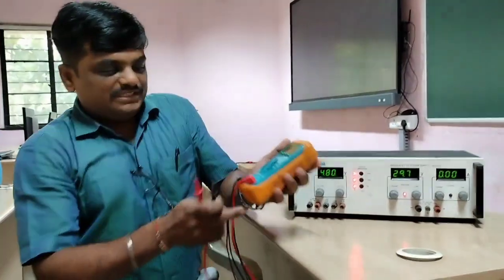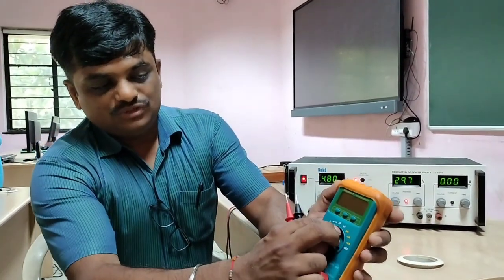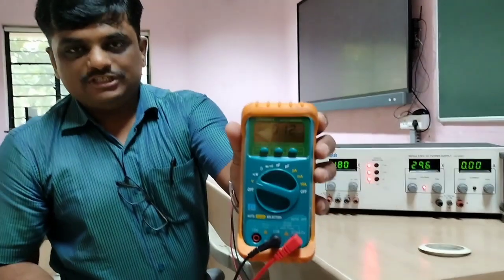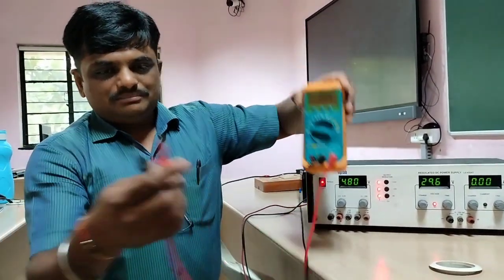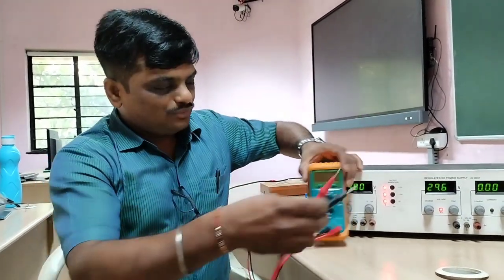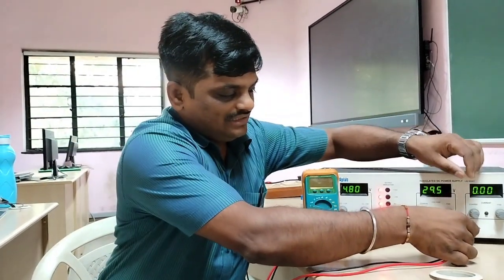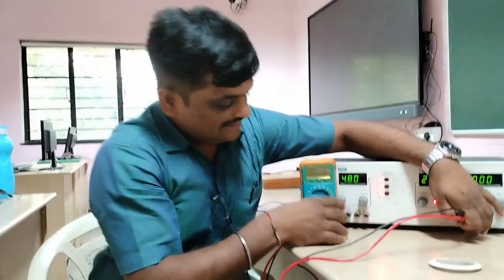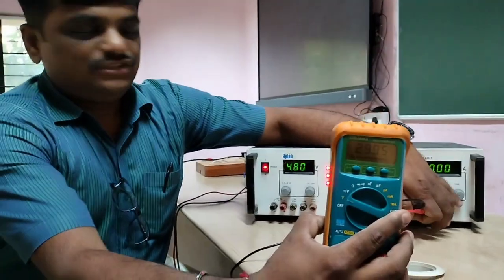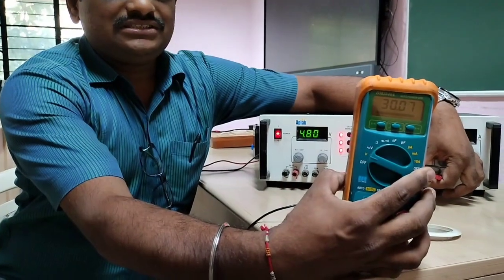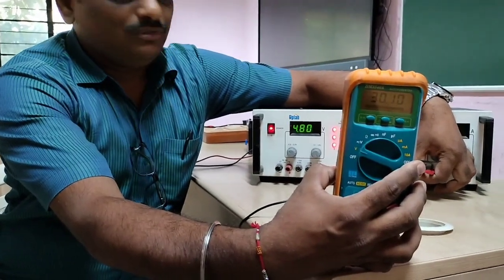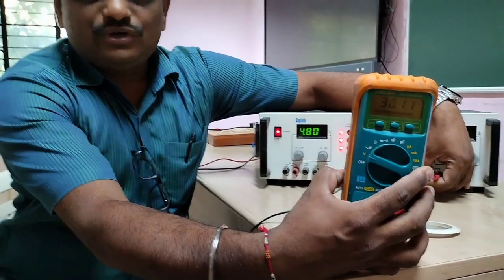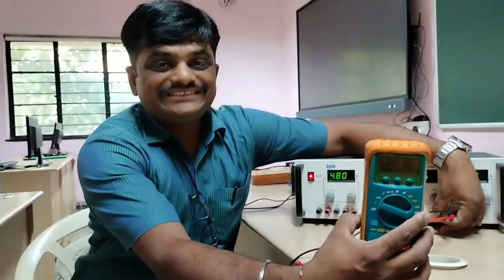I'll put this multimeter on DC voltage mode. You can see here, this multimeter is on DC voltage mode. Now black is the reference terminal. I'll put the reference terminal on negative and the second terminal on positive. You can see the multimeter is showing near about 29.5 volt, and it is positive. Why? Because negative is treated as the reference.